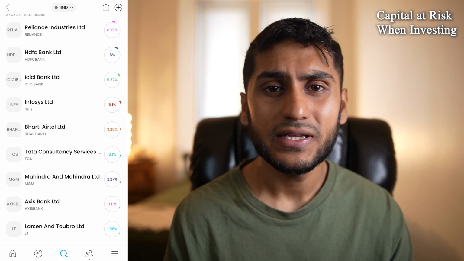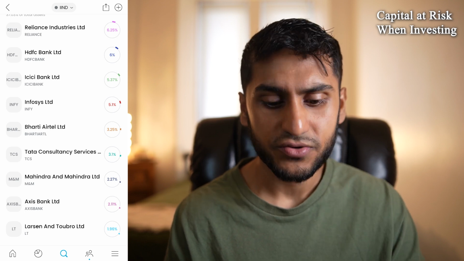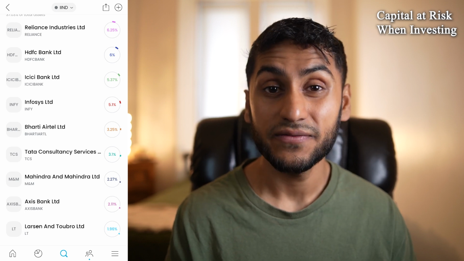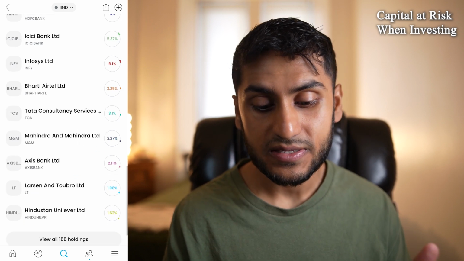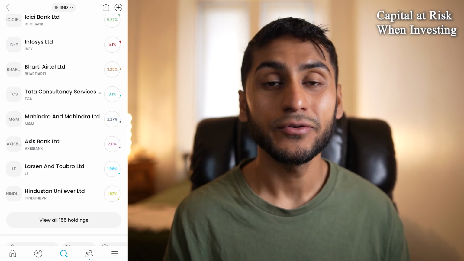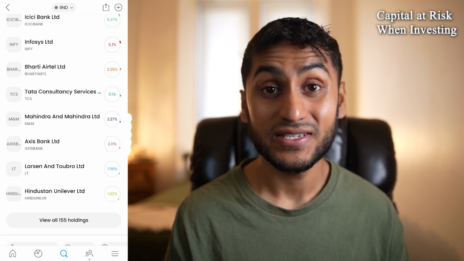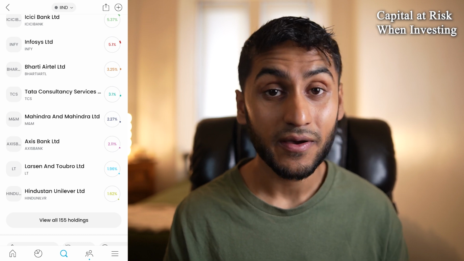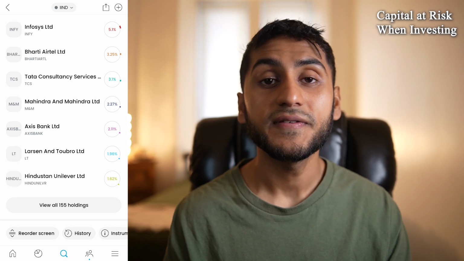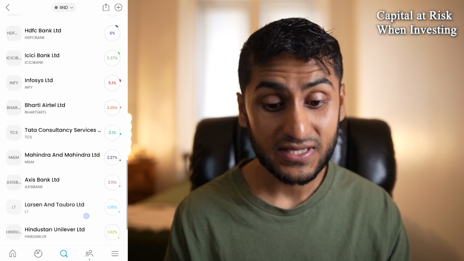Tata I know as the steel manufacturing company, but I didn't know they had a consultancy service. Maybe it's a different company. Most of these banks I've not heard of. Here's one called Hindustan Unilever. I don't know if it has any connection to the British Unilever, but there probably is some connection. Anyway, there are 155 companies this ETF invests in.